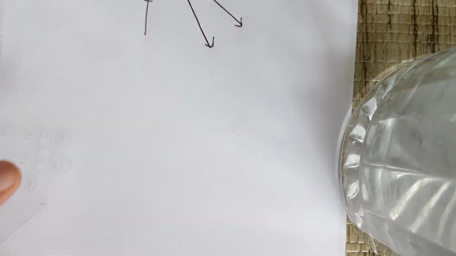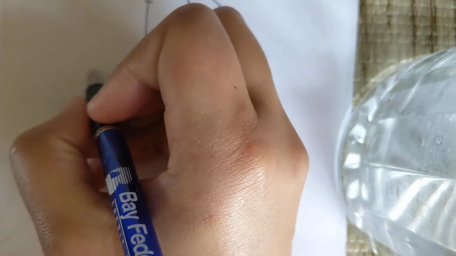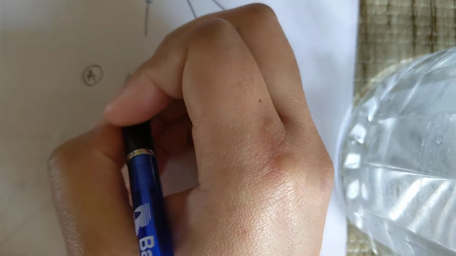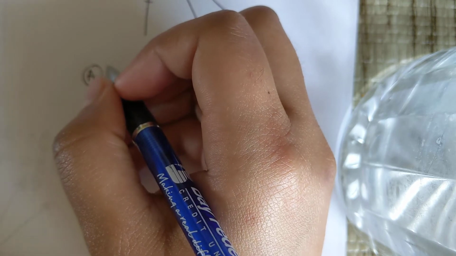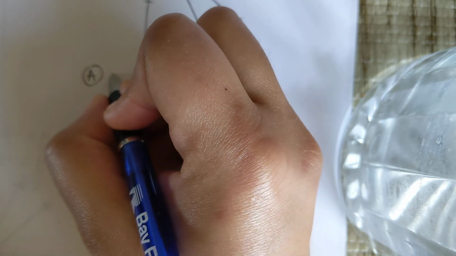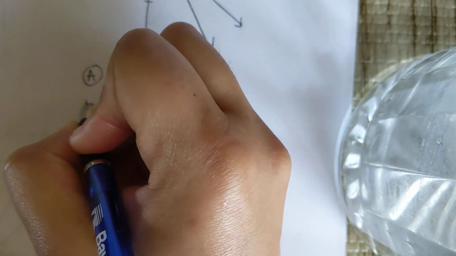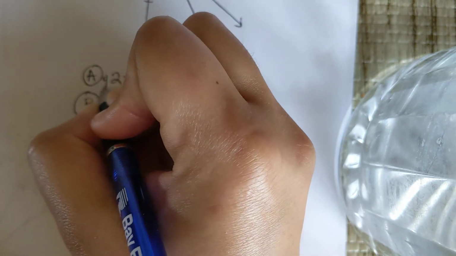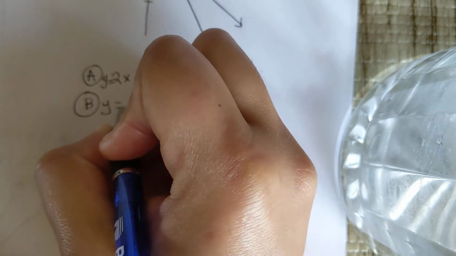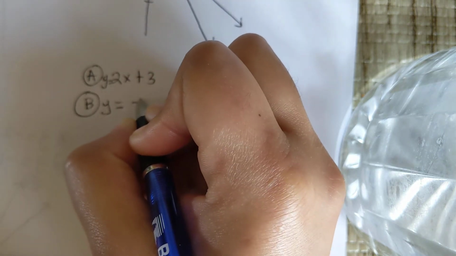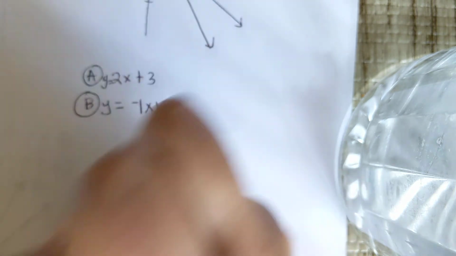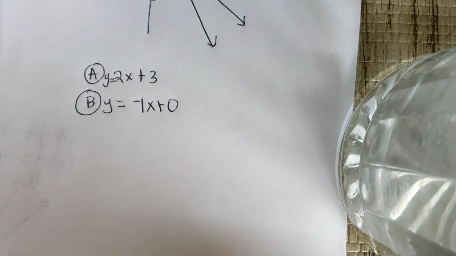So let's say we have line A, let's say, is y equals 2x plus 3. And line B is, y equals, of course, negative 1x plus 0. Okay.